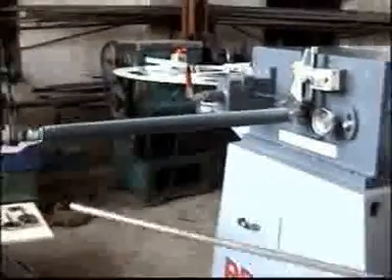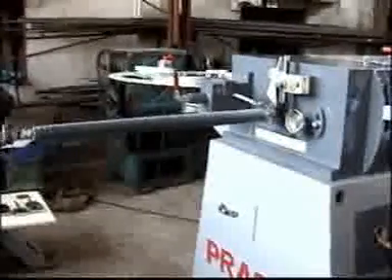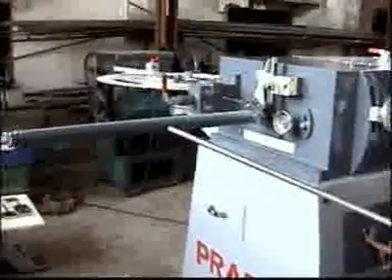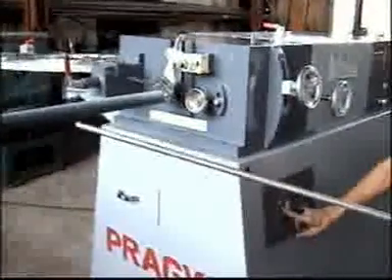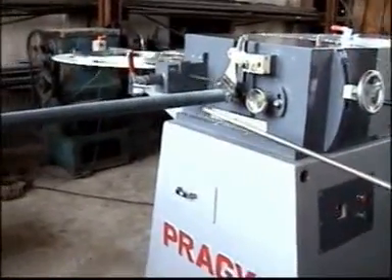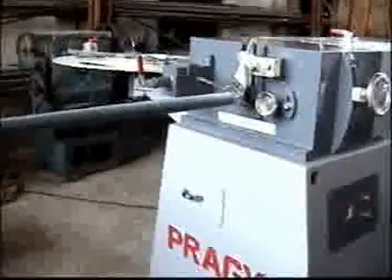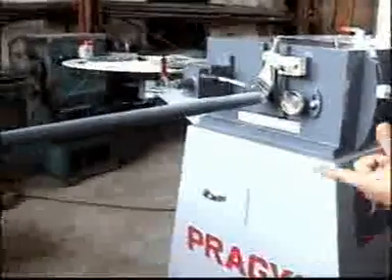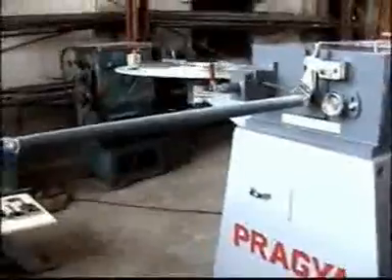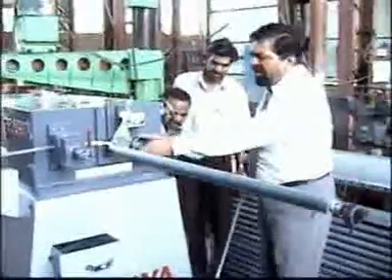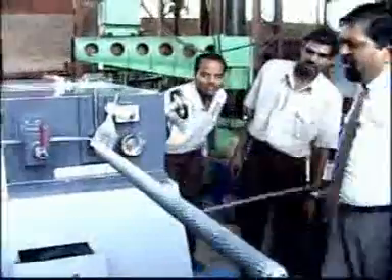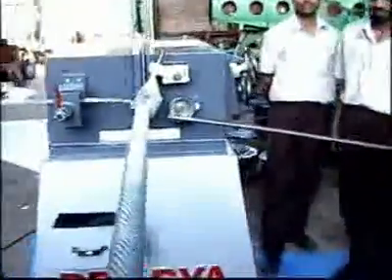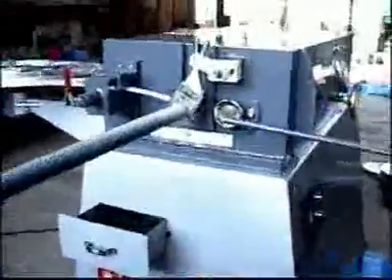The tube size is 20 mm, the fin OD is 40 mm, which is 8 fins per inch. You can reduce this pitch to 10 fins per inch and increase the pitch to 2 fins per inch also. Now we will start the machine and we will see the change in the pitch. Please stop. Now I will rotate this knob to change the setting. Yes, now you can see the pitch is 4 fins per inch.